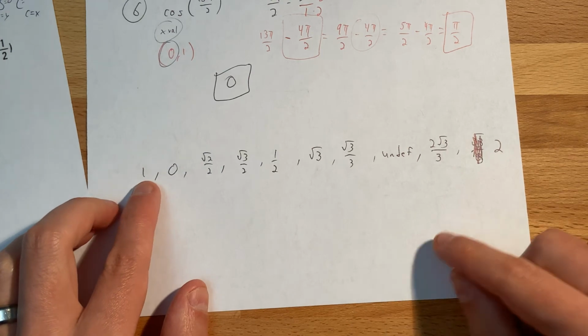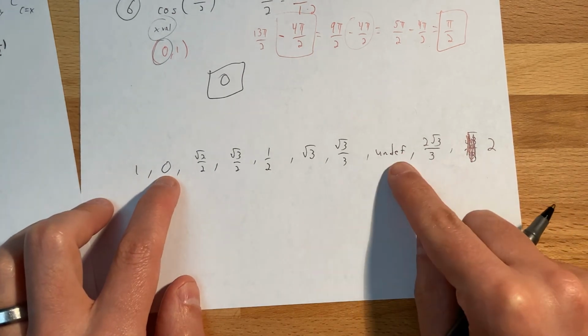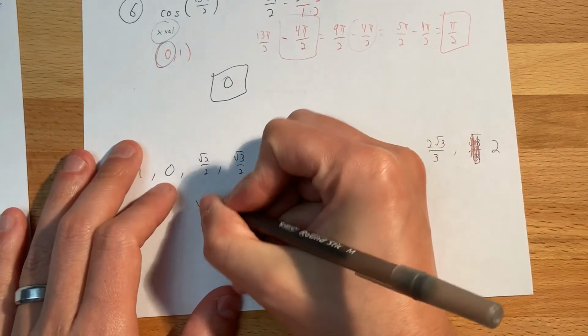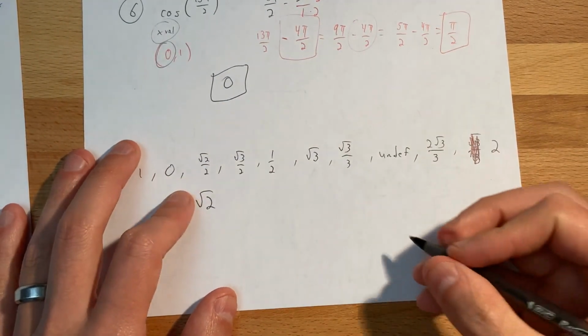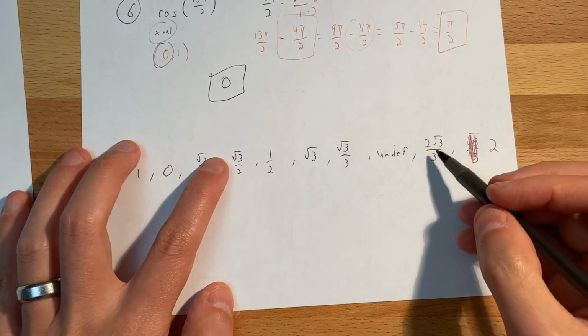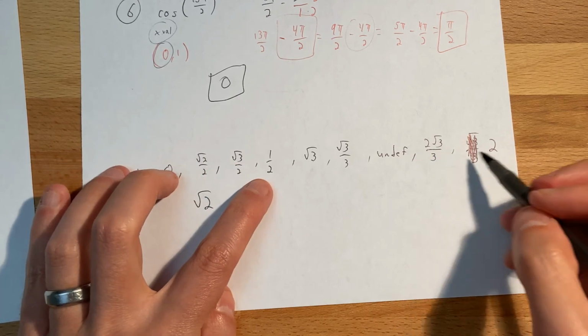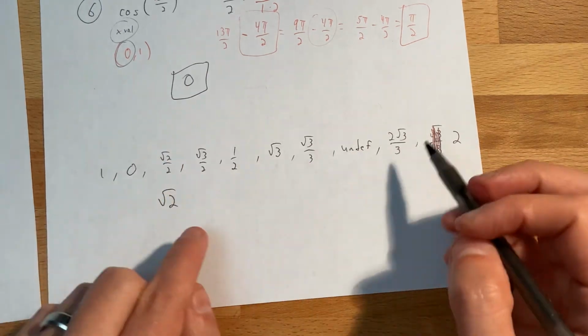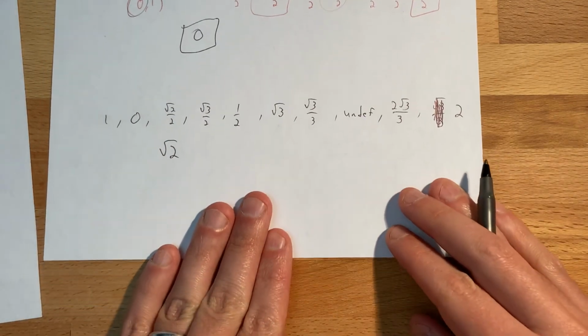The reciprocal of 1 is 1. The reciprocal of 0 is undefined. The reciprocal of root 2 over 2 is actually one thing I didn't write down, so the square root of 2. Root 3 over 2's reciprocal is 2 root 3 over 3. 1/2's reciprocal is 2. This one's reciprocal is that. So like this is every single answer you can possibly have.